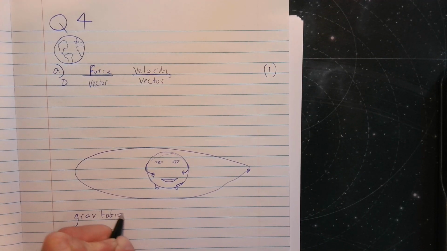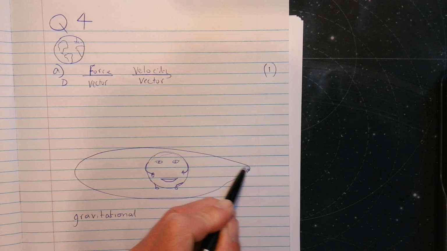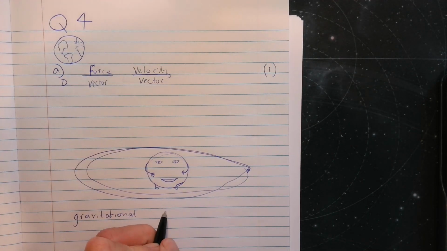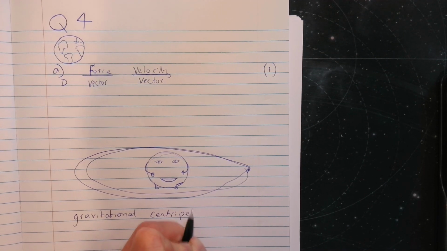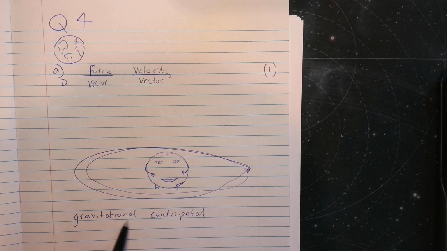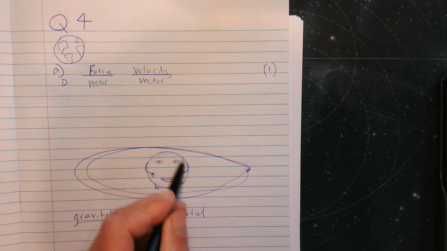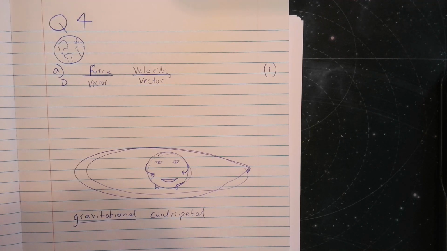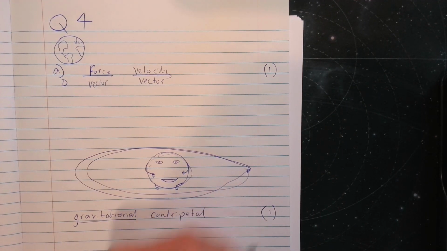But also we've got force in a circular motion, so force acting in a circular motion is also centripetal. So either of those answers is good. We've got gravitational force because we've got a massive body here attracting the satellite, but we've also got the idea of something moving in a circular motion. So that's 1 mark there.